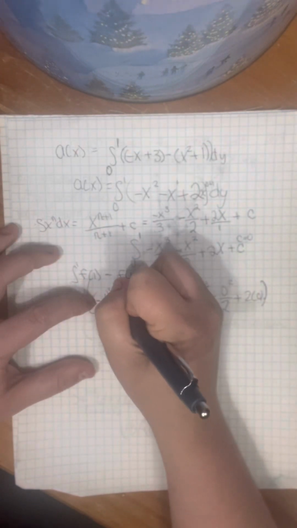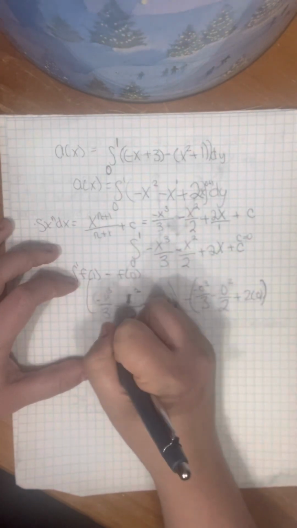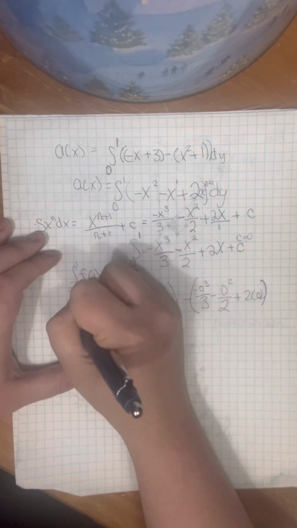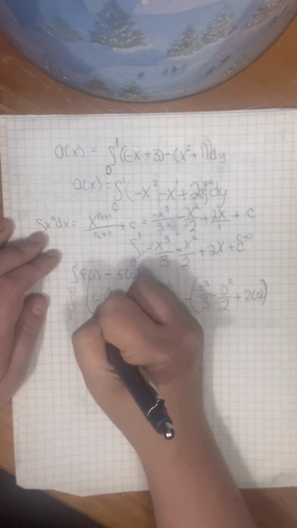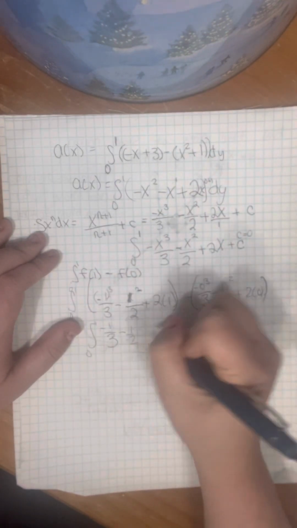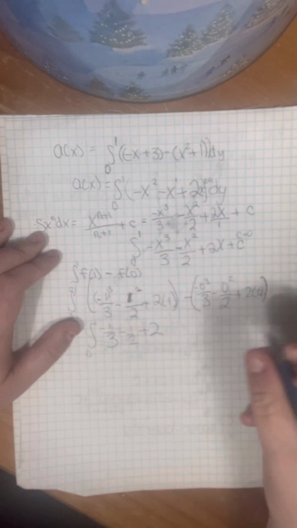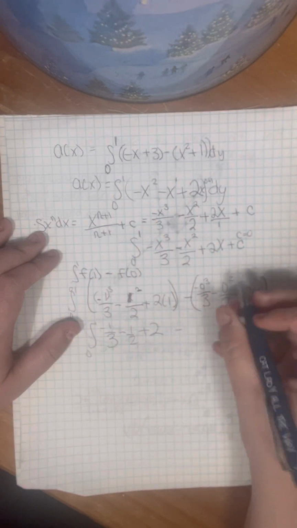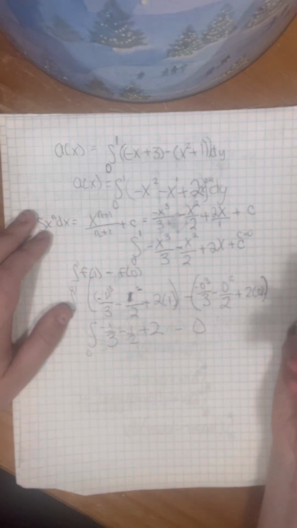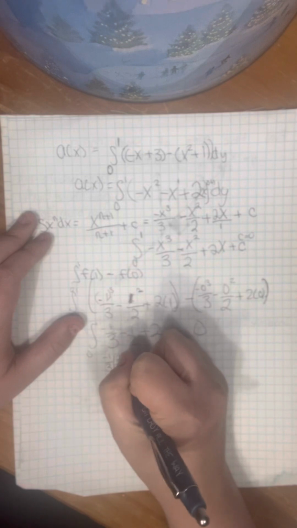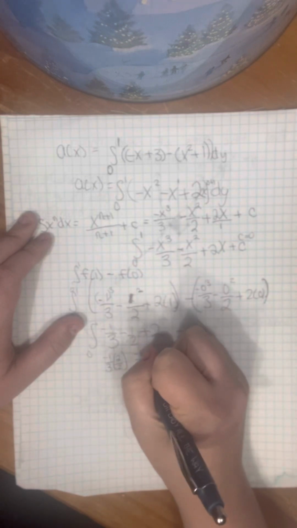That gives us negative 1 over 3, minus 1 over 2 plus 2. And then minus a total of 0, 0, and 0. So we'd have to combine these. Bringing them both over 6.